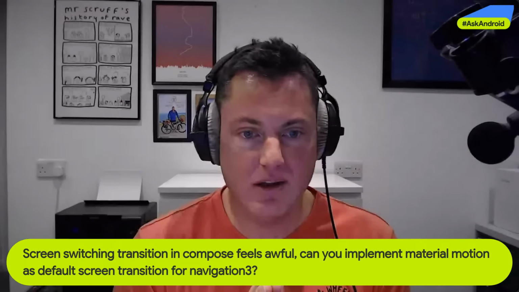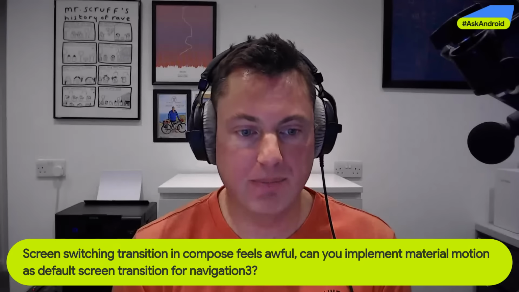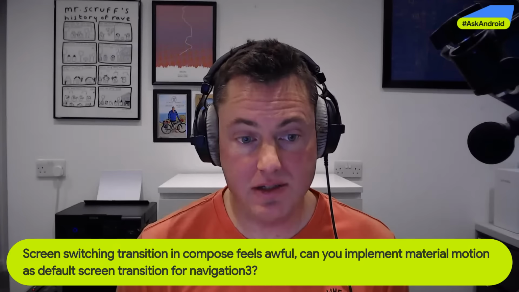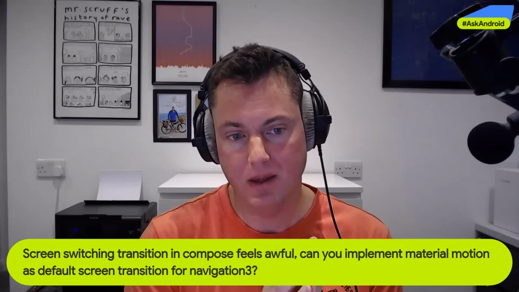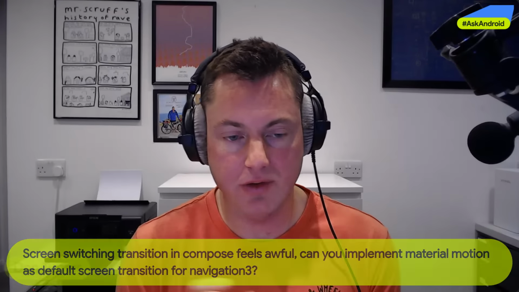So I think the plan for Nav3 was to try and match the system animations as closely as possible, so that when you move out of an app, it feels the same as when you're moving through an app. So that's kind of our default. It's not too complicated. If you want the material transitions, then I think that perhaps we should provide add-ons through the material library that you can use to do that.